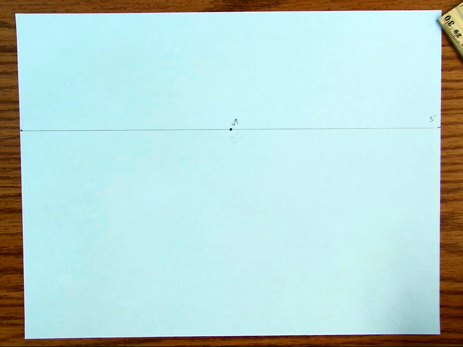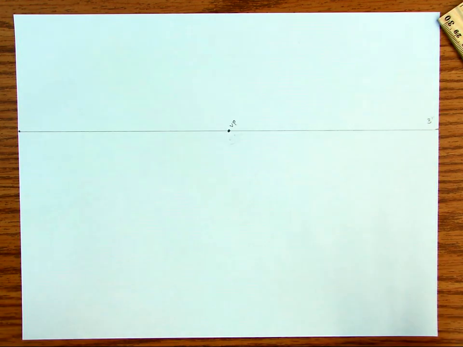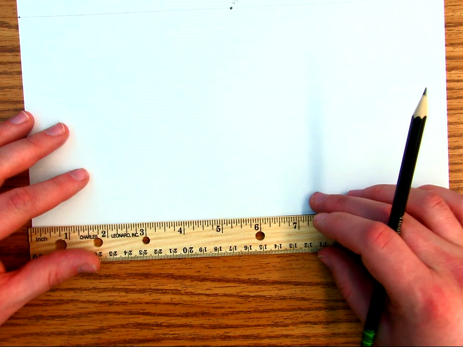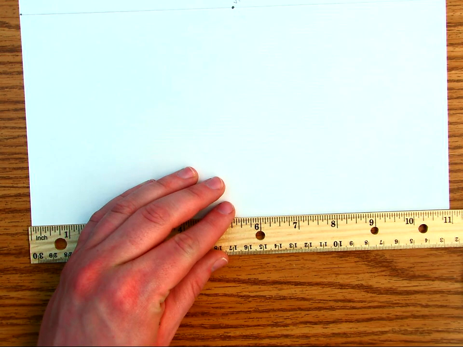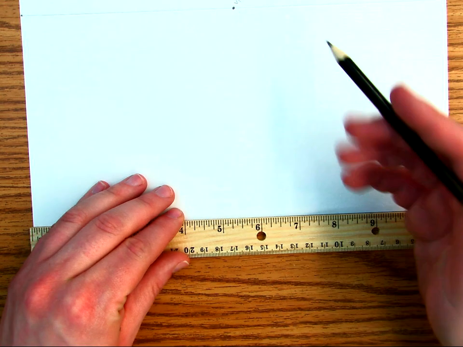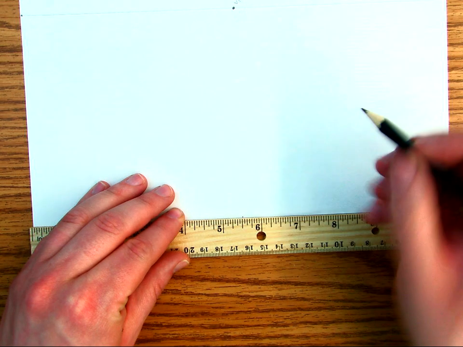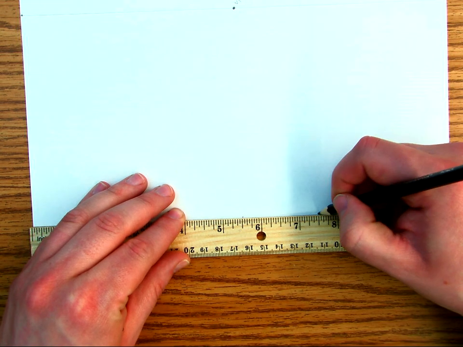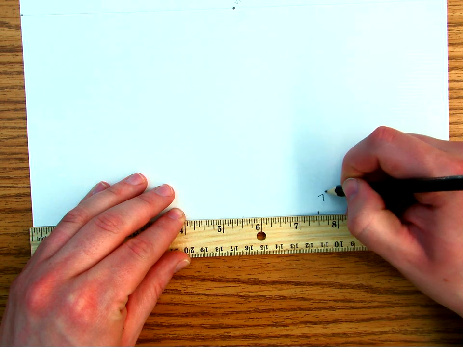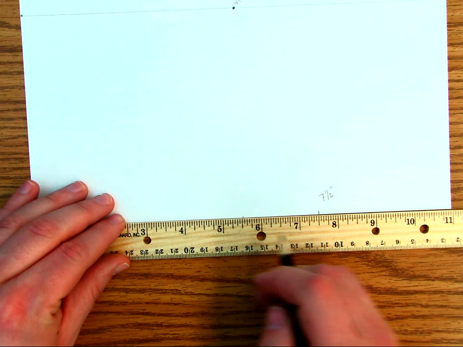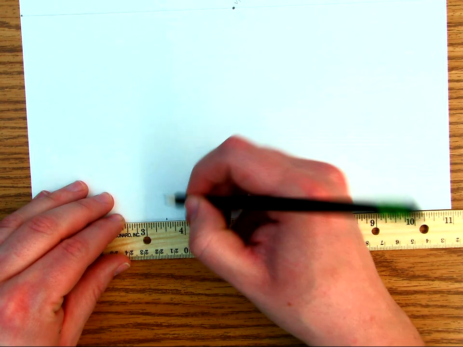Now, the next thing we have to do is get our road put in. If we don't have a road, we're not going to know where our sidewalk is going to be. So down here at the bottom of the paper, you need to line up your ruler. And again, we're going to work with the middle point being 5.5. We're going to draw over 2 inches to the right, which is a mark at 7.5 inches. And then 2 inches to the left, which is at 3.5 inches.